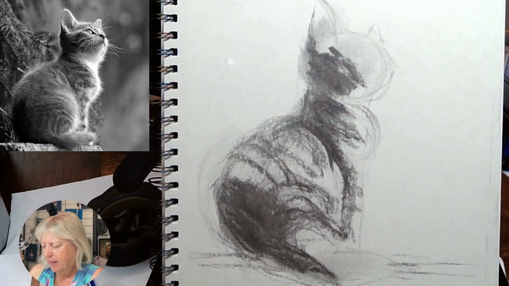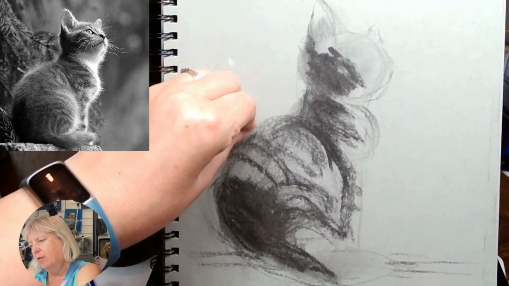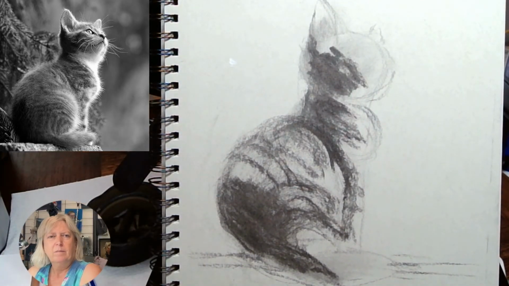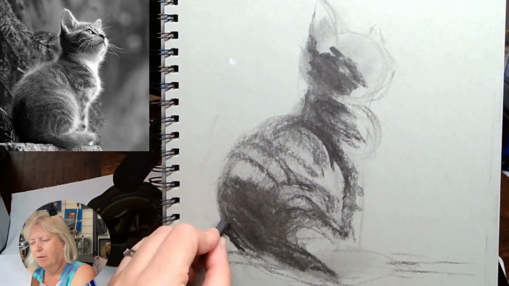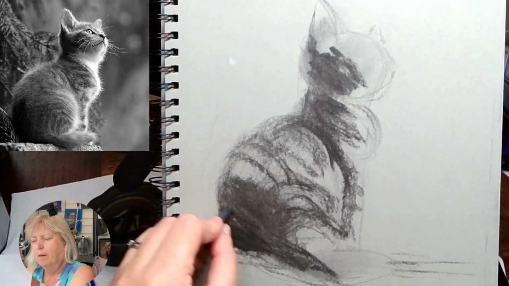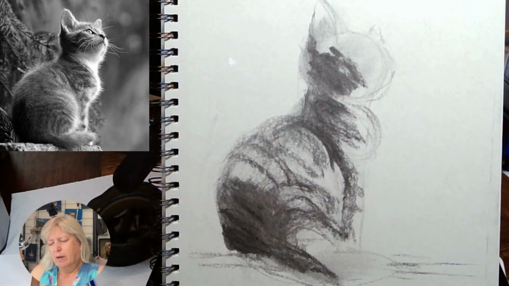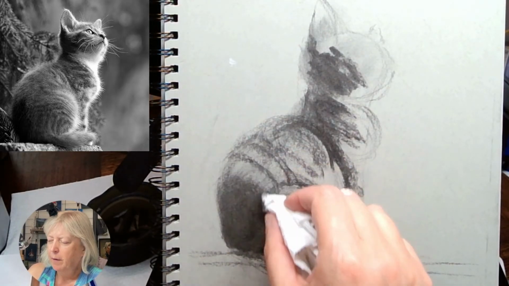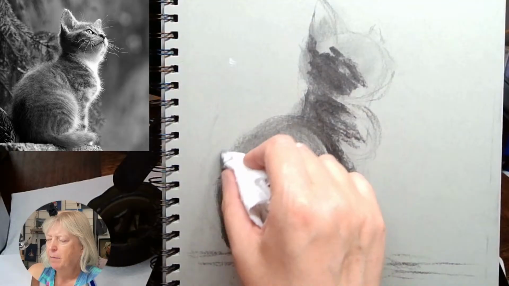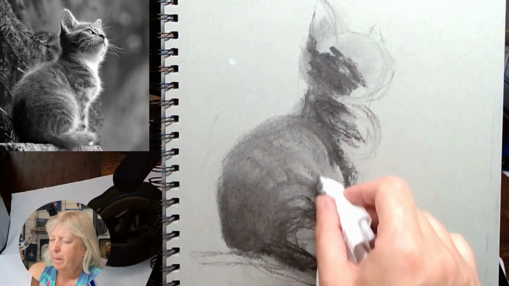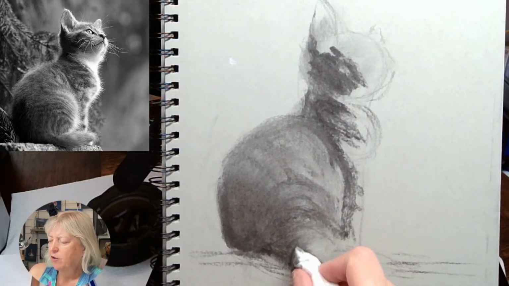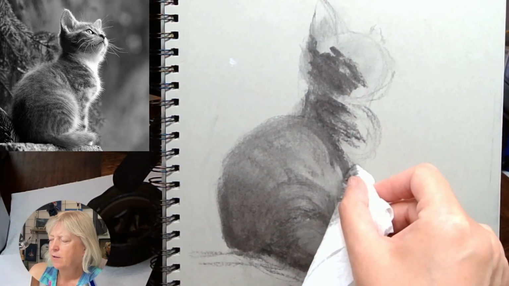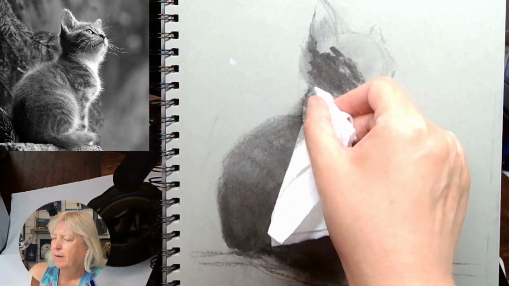And what I'm going to do as well is get my putty rubber, and I'm just going to tidy up a little bit around that bit there. And I'm going to put the bottom of my cat on the ground a little bit more. There we go. And I'm going to take my kitchen towel and blend again. And you'll see that in blending, I'm moving the kitchen towel in the direction of the fur. So what I'm wanting to do is just give that a little helping hand on the illusion.